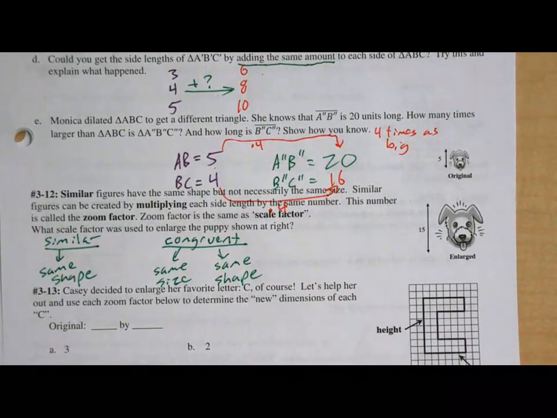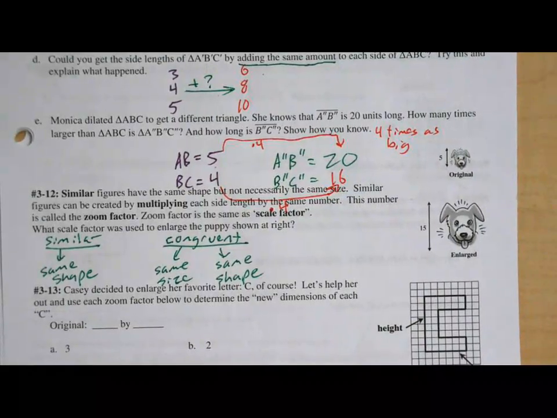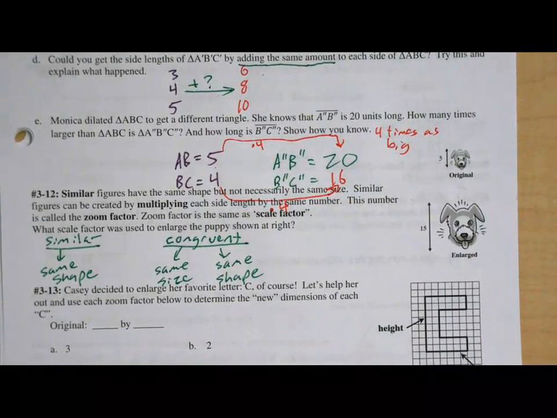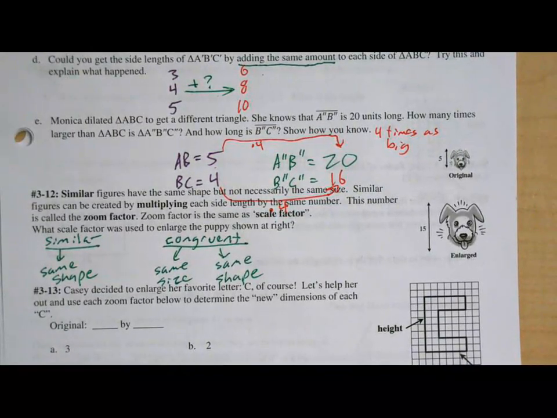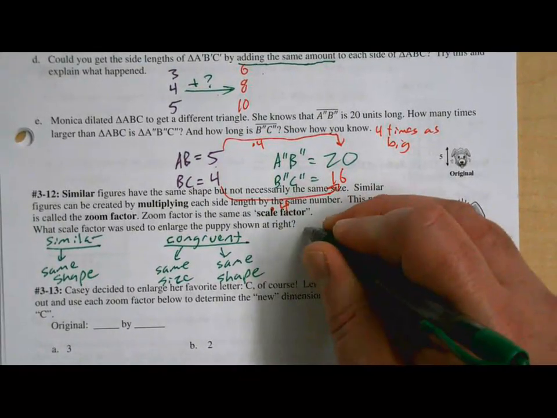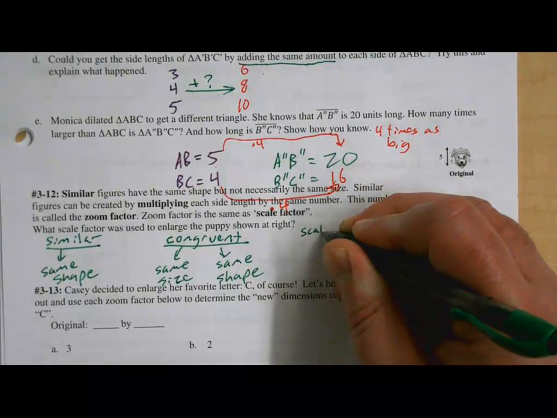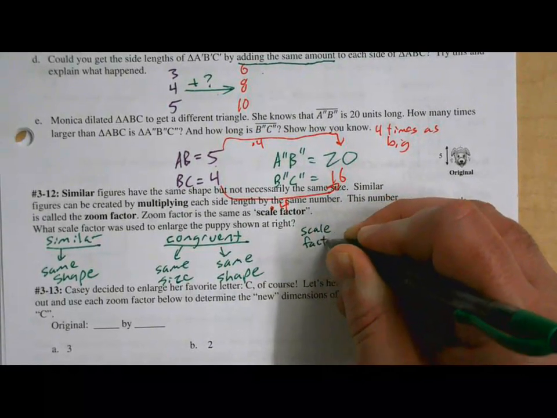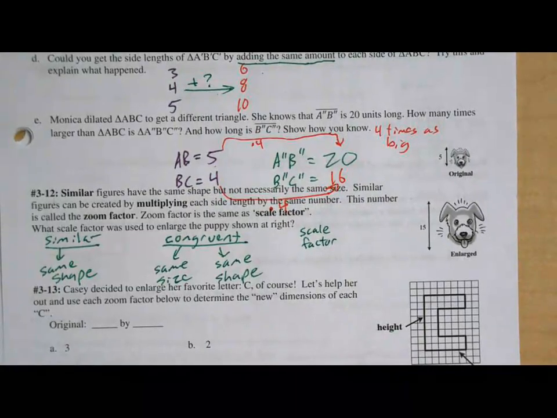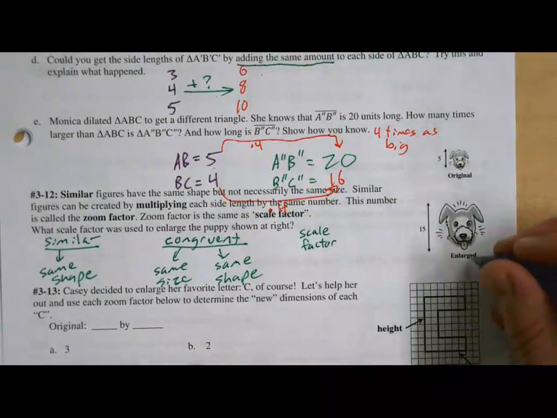So two similar figures are always going to be exactly the same shape with the same angles, but their sizes will be different. And the sizes are related by this thing called a scale factor or a zoom factor. I prefer scale factor. That's what I've been calling it for most of my life. Our book sometimes uses zoom factor. Can you look at these two doggies and tell me what the scale factor is?